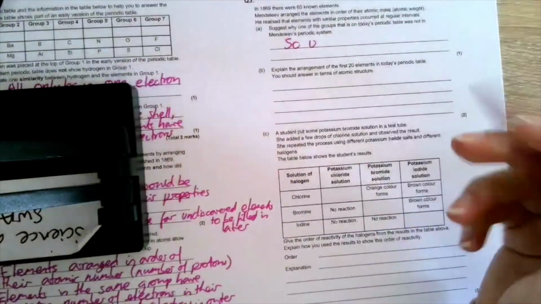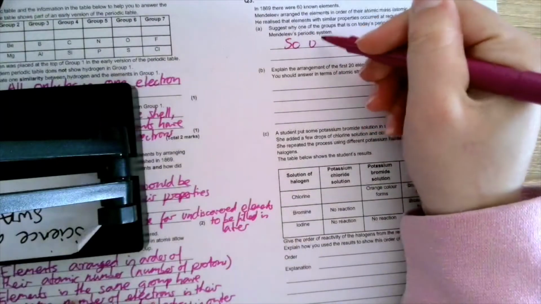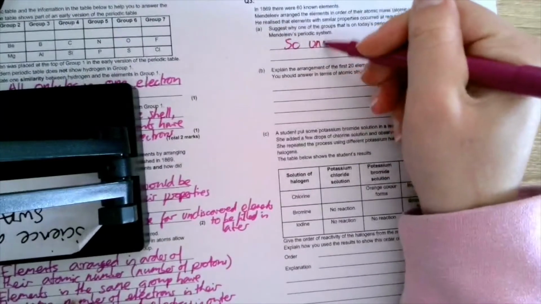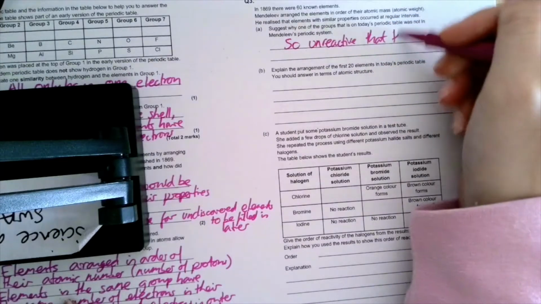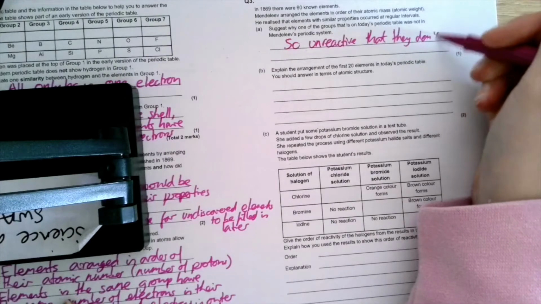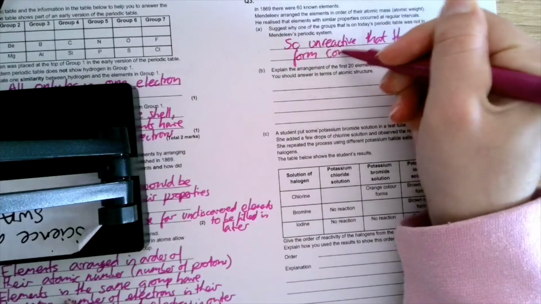They were all gases, so it's quite hard to discover those. They're so unreactive that they don't form compounds.